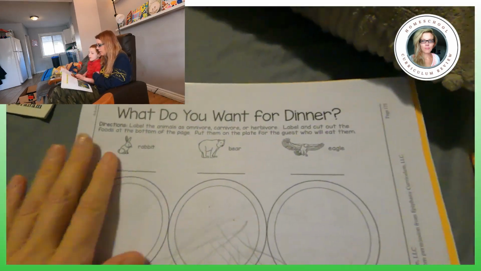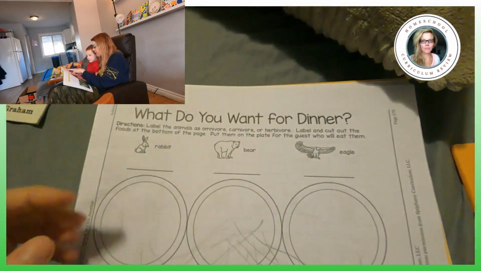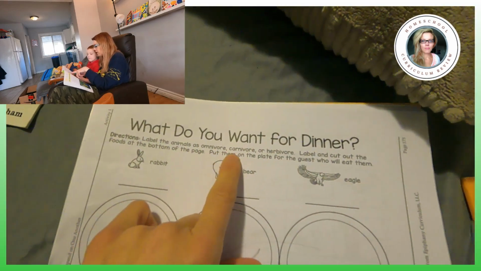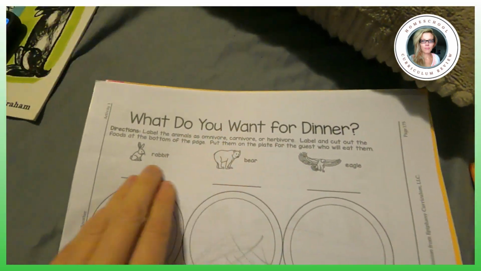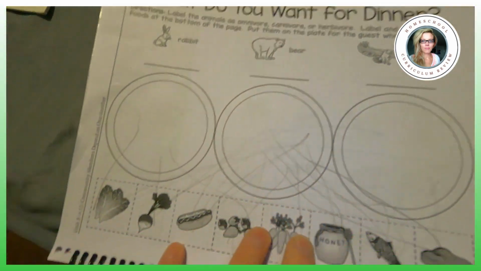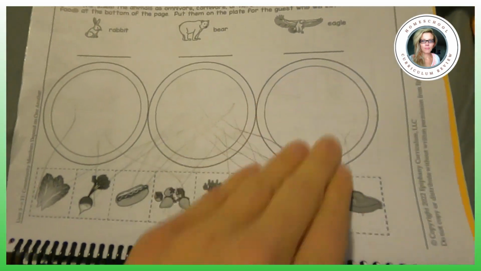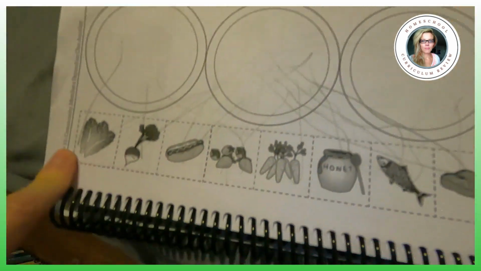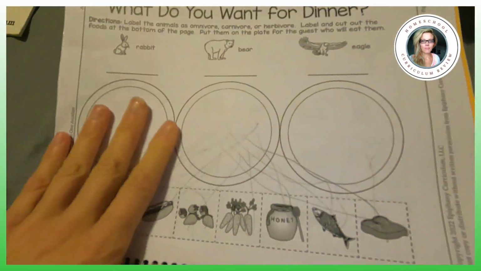Okay, so what did I teach today? I will put on the screen what it's from, but it is Moving Beyond the Page, 6 to 8. This is What You Want for Dinner, explaining the difference between an omnivore, carnivore, and herbivore. We got 3 of them listed down there, and then we just pick up these foods and put them in there. We just did it mostly talking. You're supposed to cut them out and paste them in. We didn't do that. So that is what we did today.